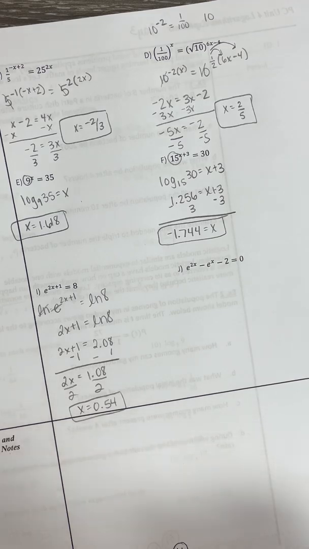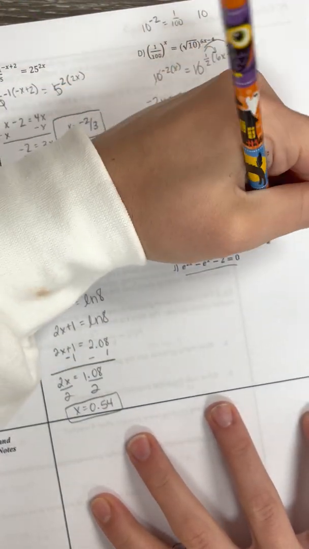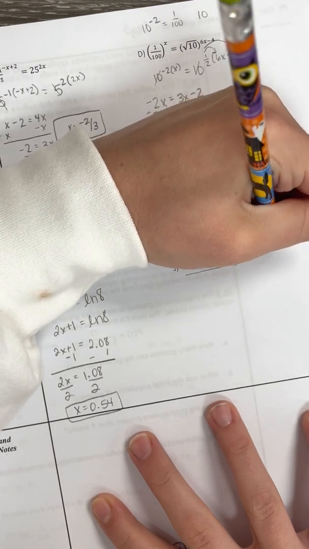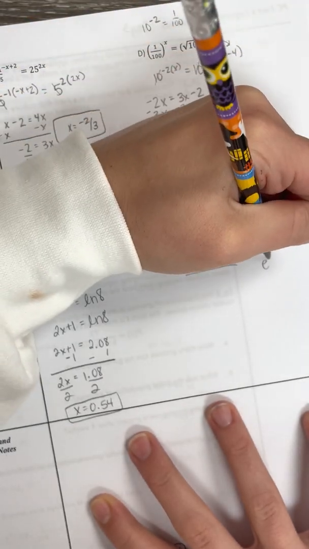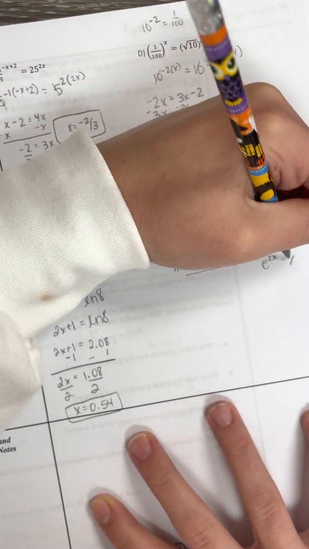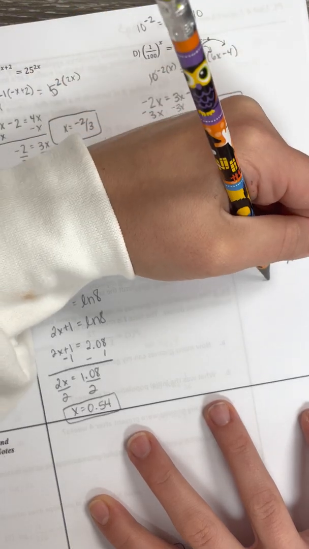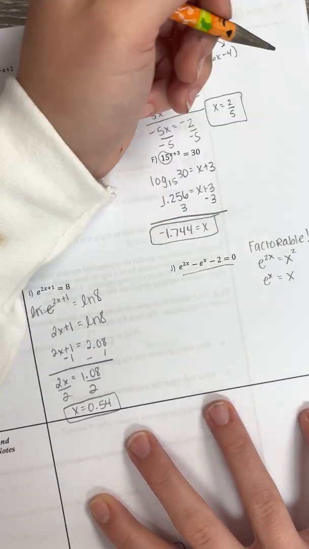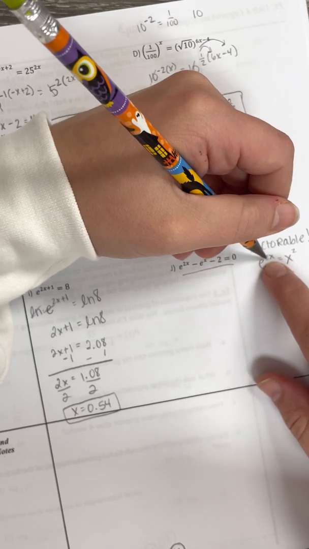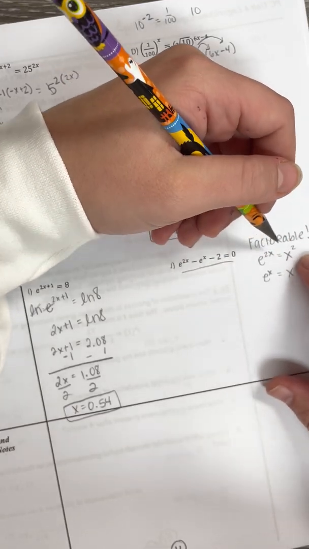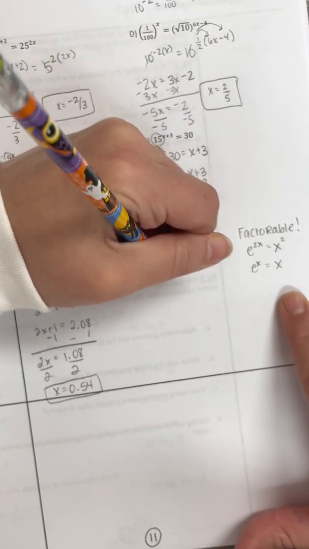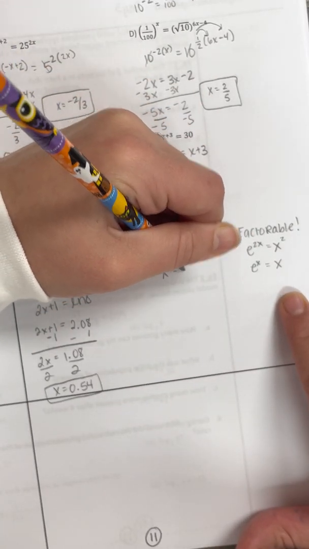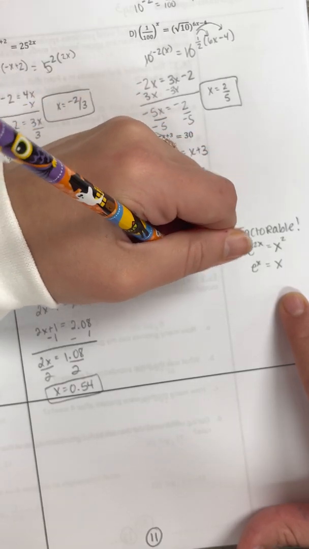We have e to the 2x minus e to the x minus 2. This is factorable, just like a polynomial that we've seen before. In this case, an e to the 2x should be looked at as x squared. And e to the x should be looked at as x. If it is in the exponent with the x, then it's the power. All right, and then 2 will be 2. So if I were to look at this as if it were a polynomial, it would be x squared minus x minus 2 is equal to 0.